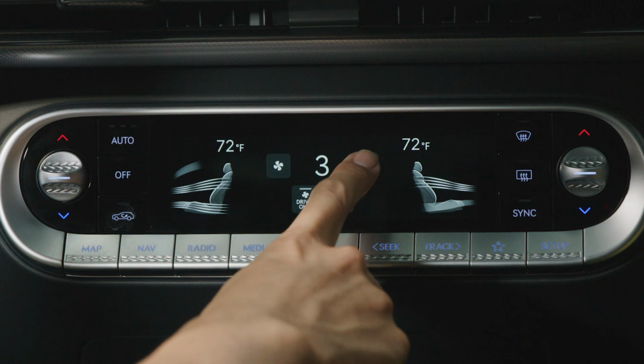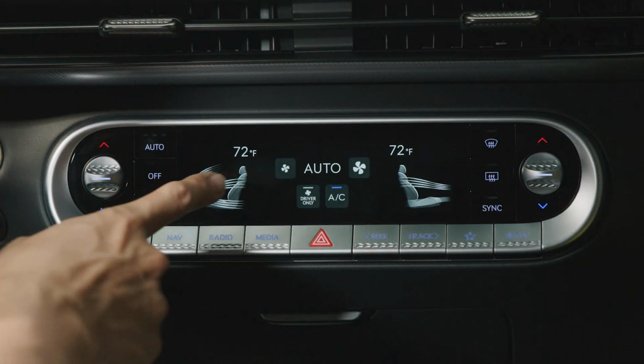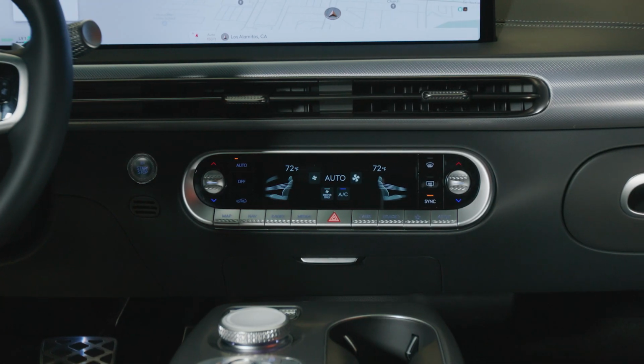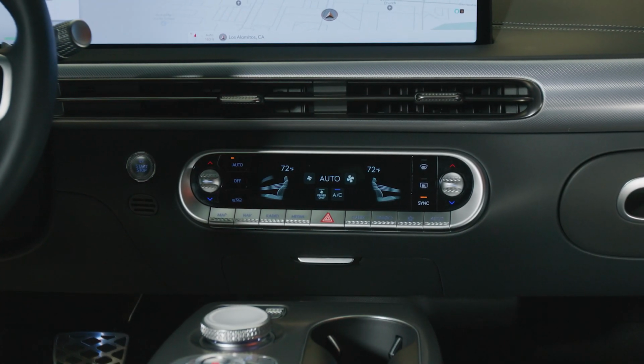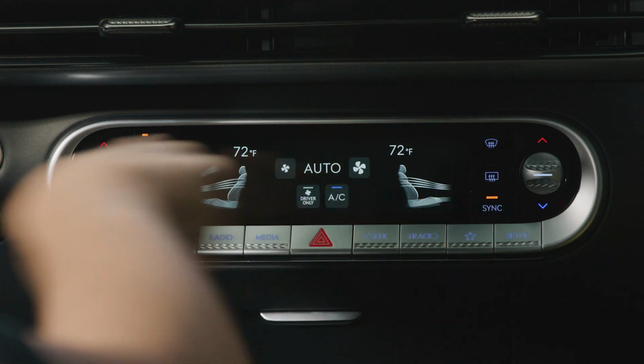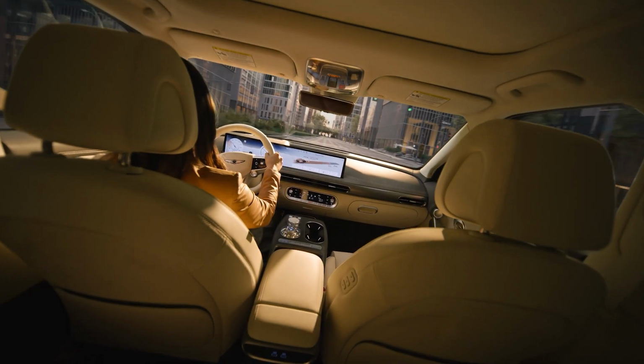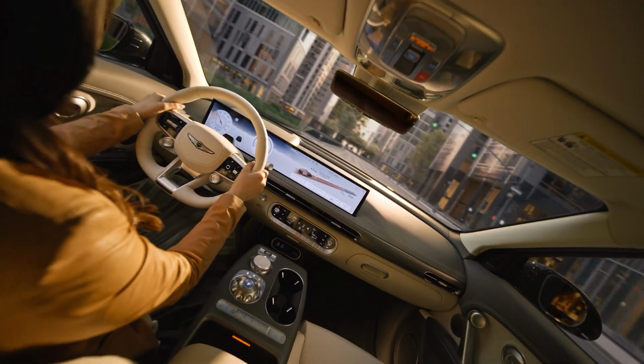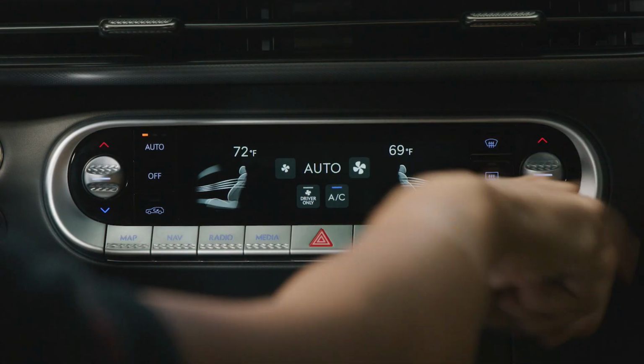Adjust the fan speed. Touch these icons to separately turn on or off the vents for defroster, cabin, or footwell. 2 to 3 modes can be selected at the same time. The sync button enables the same climate settings for both the driver and passenger. Note that sync will turn off automatically if the passenger selects their own temperature.